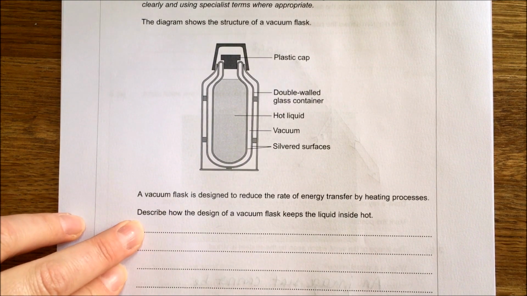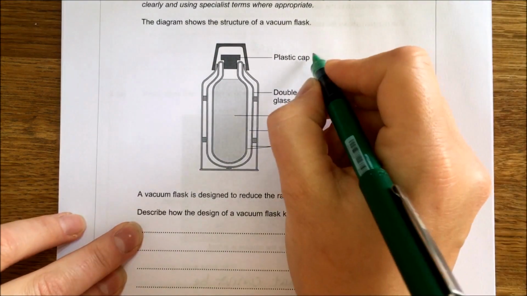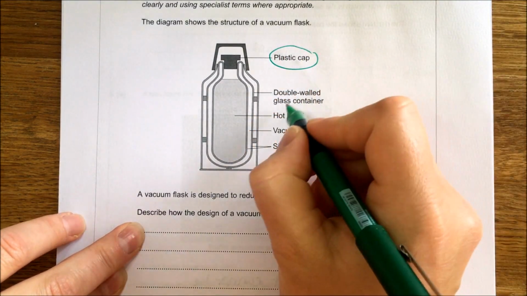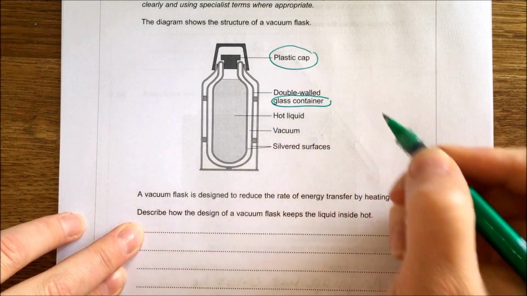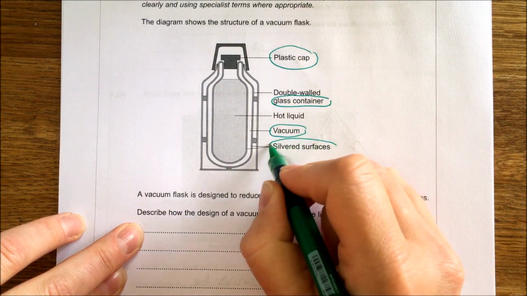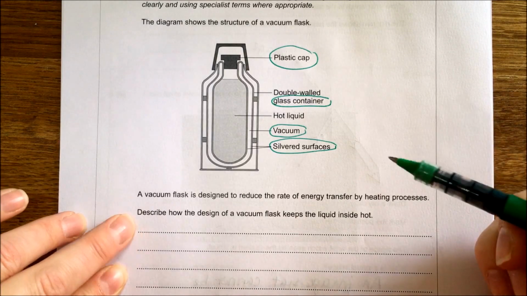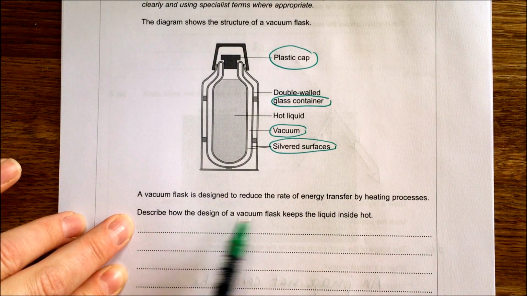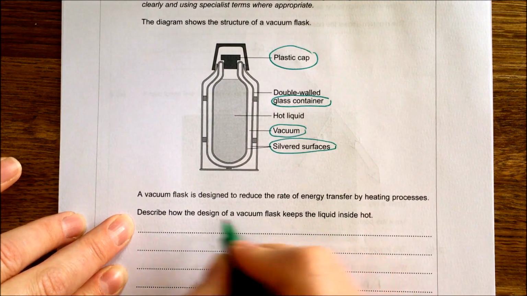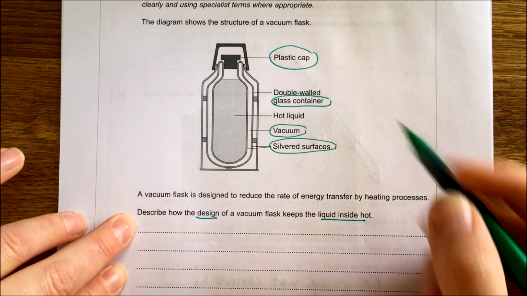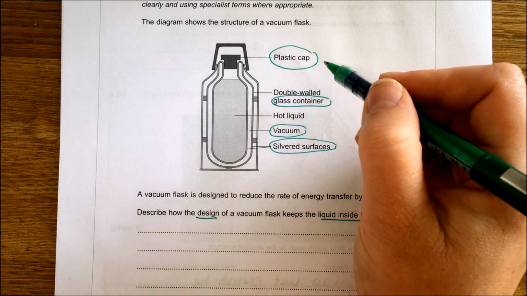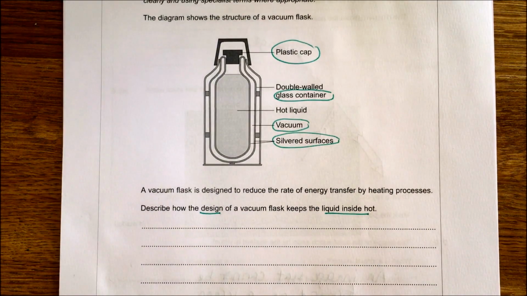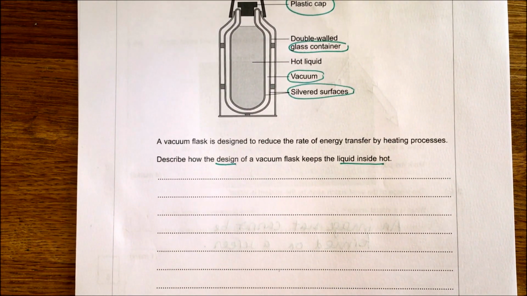Okay, so we have got some design features labelled. They have labelled a plastic cap, a double-walled glass container, a vacuum, and silvered surfaces. So I think we should have a paragraph on each, and we're describing how the design keeps the liquid hot. So that's the important bit. Okay, so we need to talk about why the plastic cap keeps it warm, etc. So let's go through. So first, I'm going to bullet point to make it a bit easier, but obviously in the real exam, please do this as a paragraph.